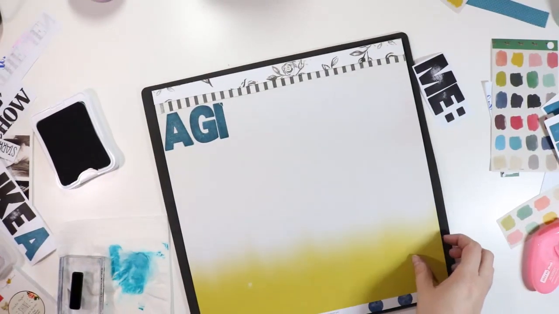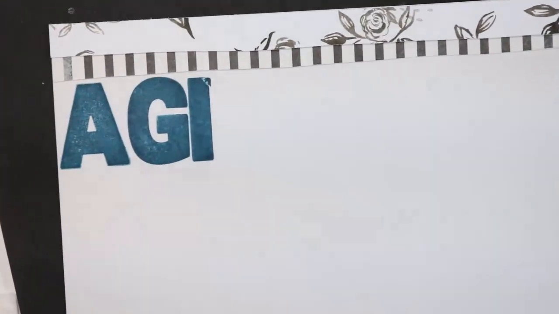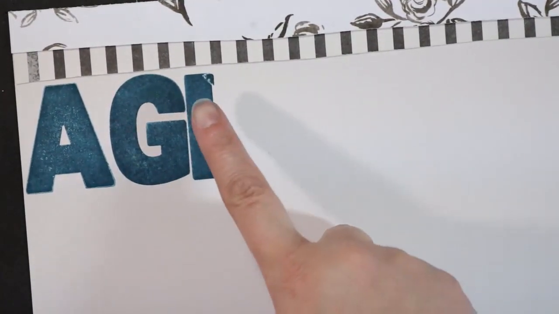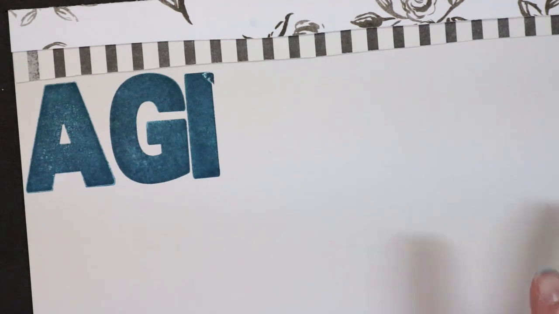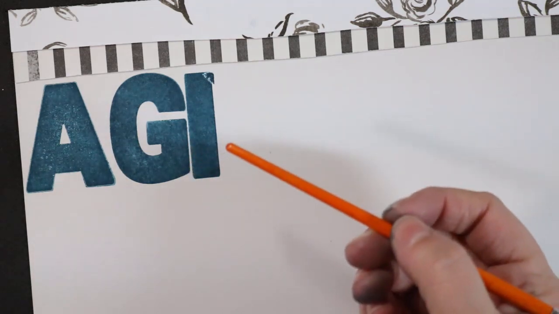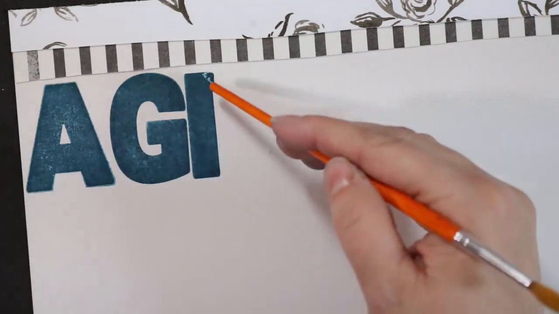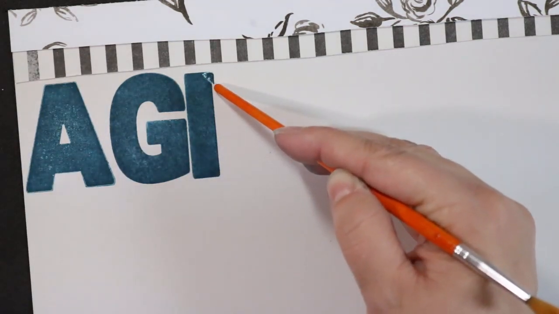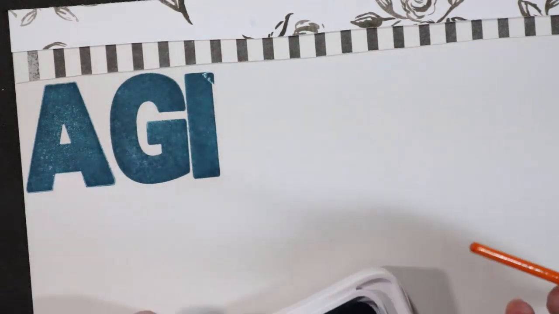Okay, so I'm going to slow down again for just a second because I wanted to show you I made this mistake right here. And I stole this tip from Jen McGuire, but what you can do if you do something like that is just take the end of a paintbrush or something. I stamped it so that it's a little offset right here, but what I'm going to do is just fill in this white area. So I'm just going to dab the end of this paintbrush into my ink pad.